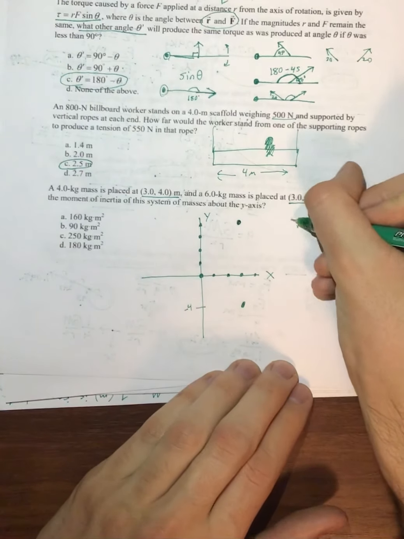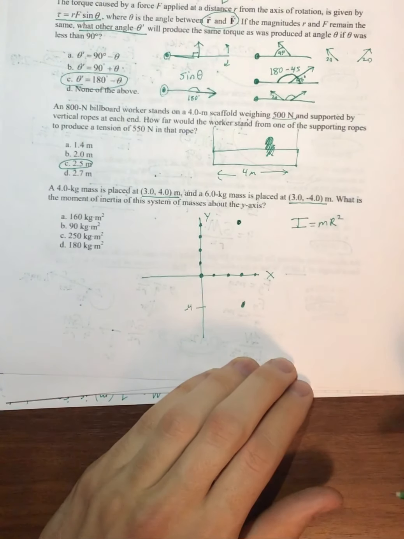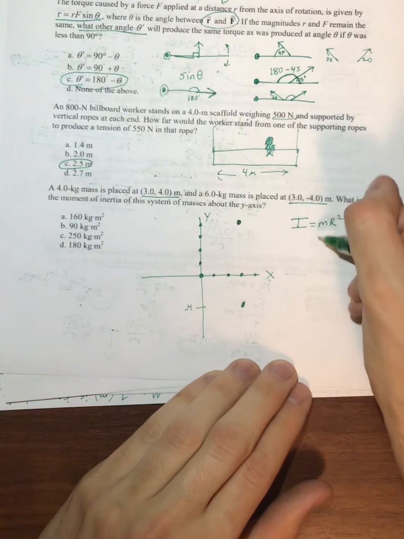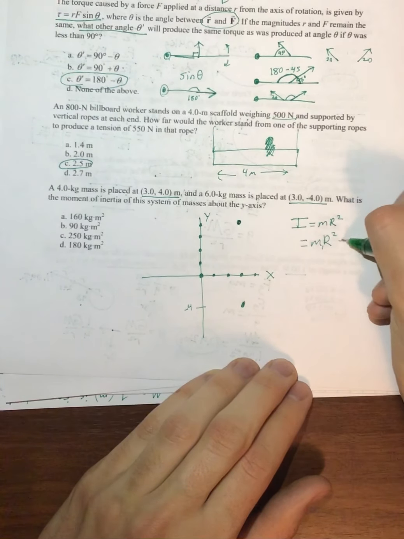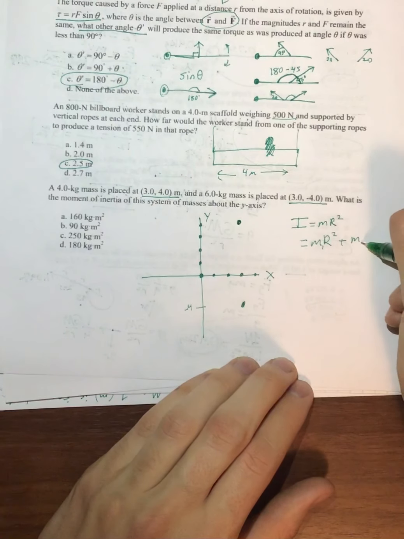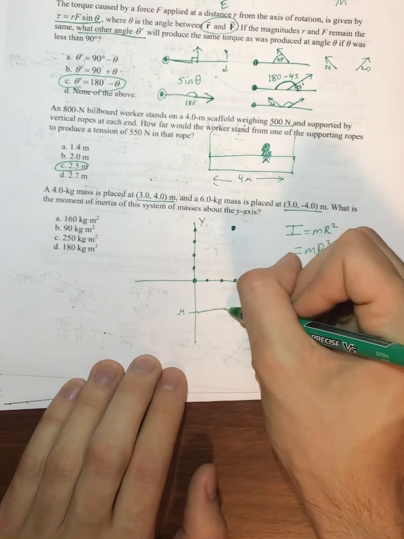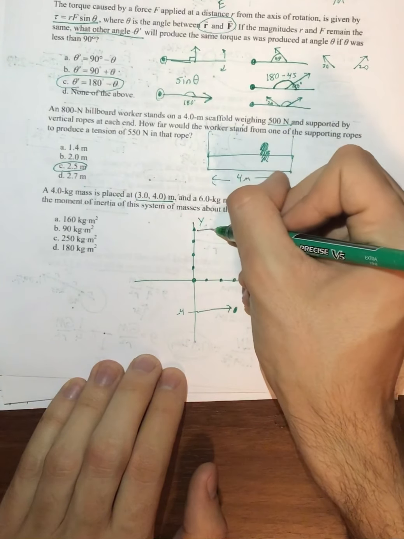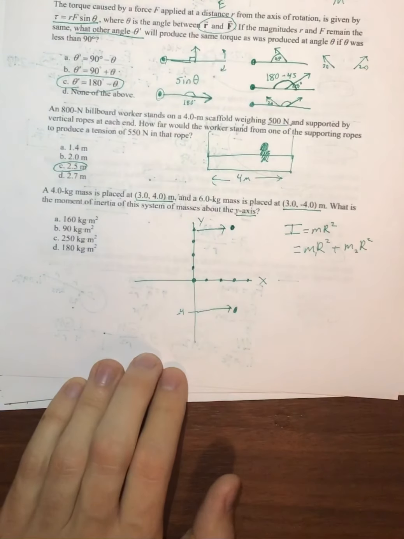They want us to know what is the moment of inertia of the system. Well, you should know the general equation for moment of inertia is mass times radius squared. All right? So we have to add up mass times radius squared for the first one, plus mass times radius squared for the second one. And what is the radius? Well, it's the distance each of these things are from the axis of rotation. So it's the distance away from the y-axis.